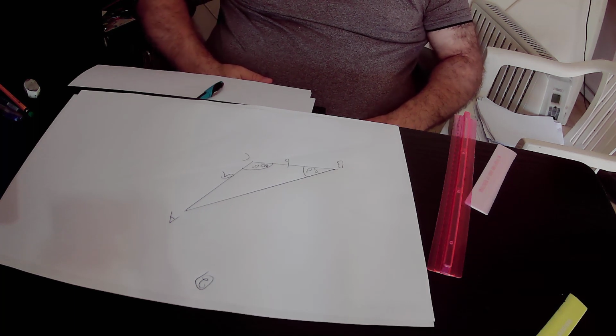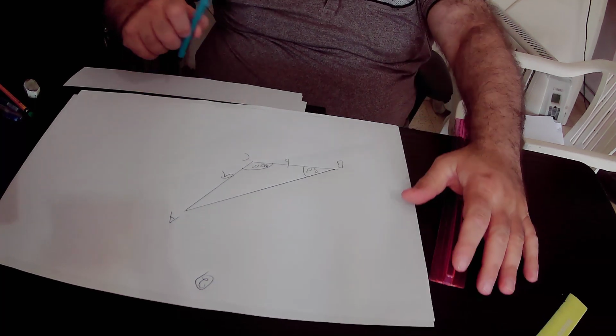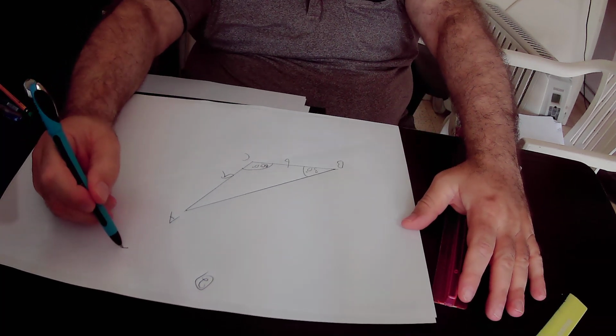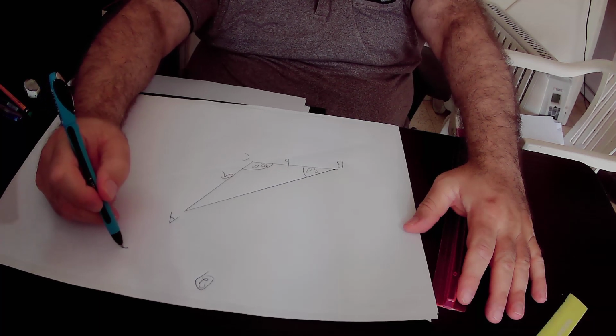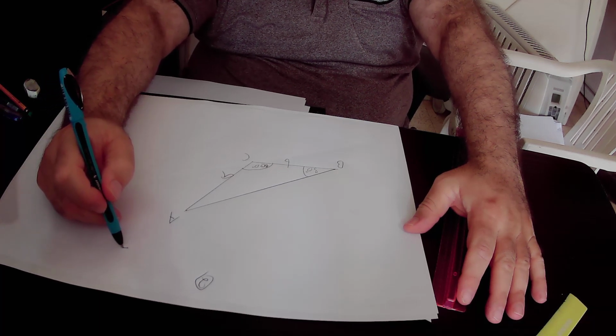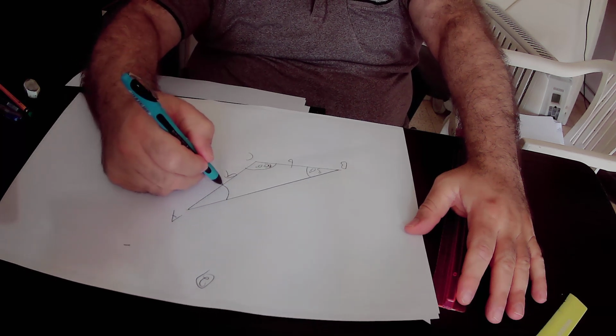So according to the law of sines, we will get that, first of all, we will find out the value of this angle BAC.